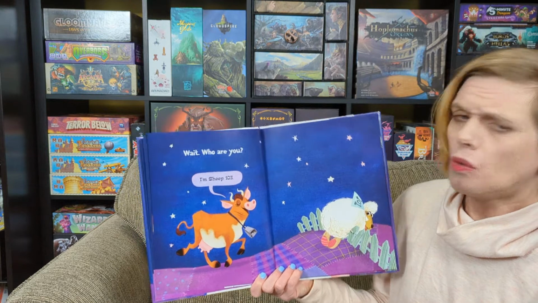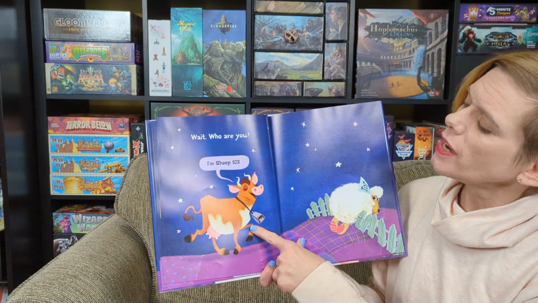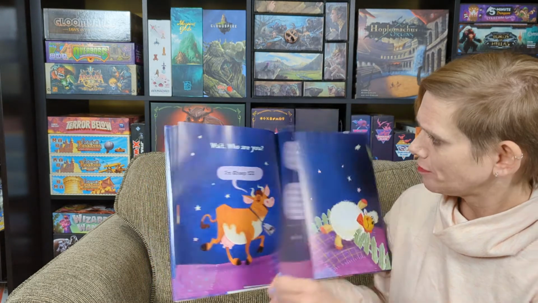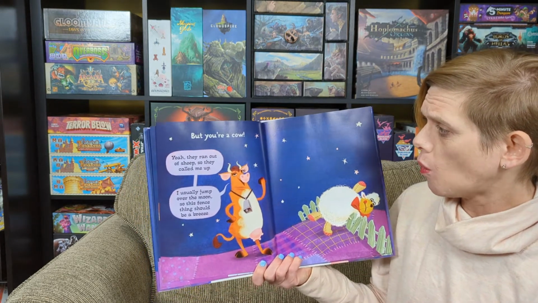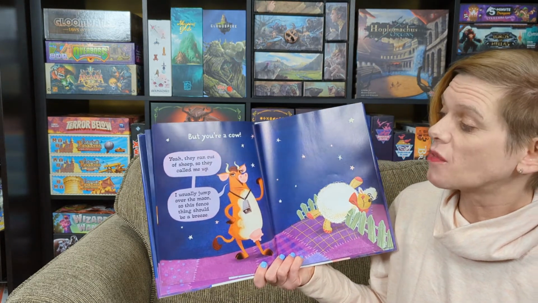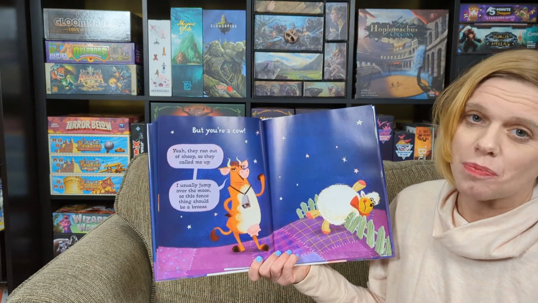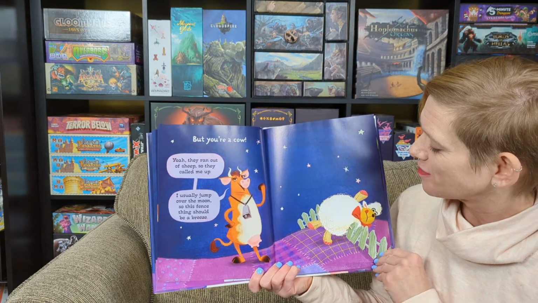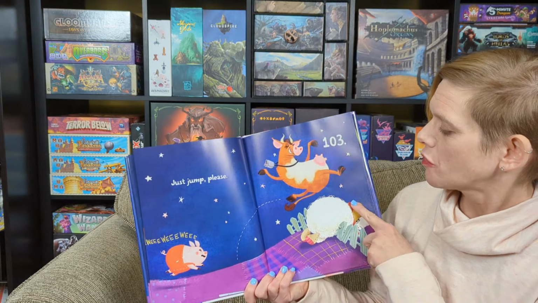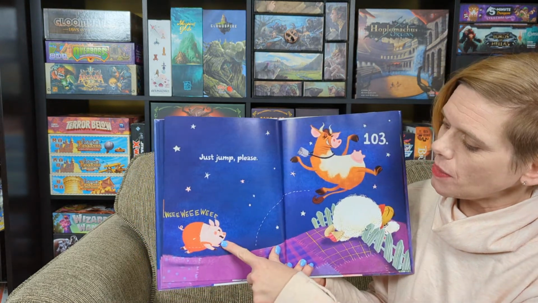Wait, who are you? I'm sheep 103. That doesn't look like a sheep. But you're a cow. Yeah, they ran out of sheep, so they called me up. I usually jump over the moon, so this fence thing should be a breeze. Just jump, please. 103.